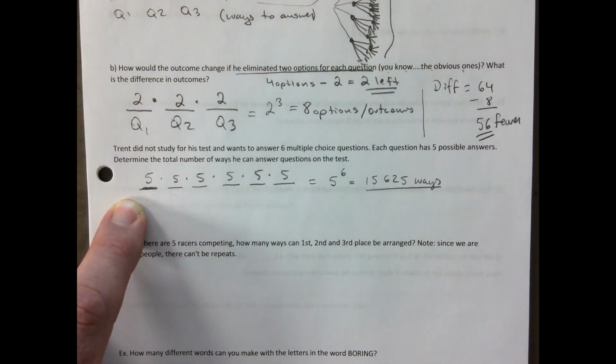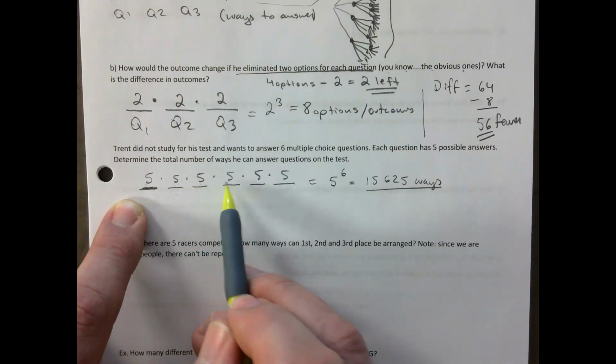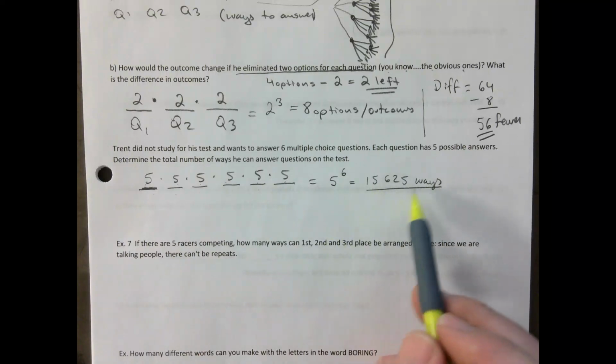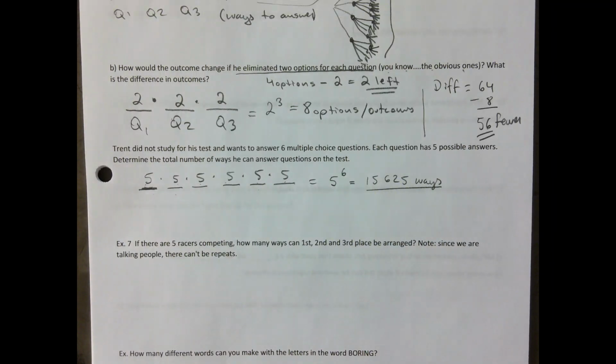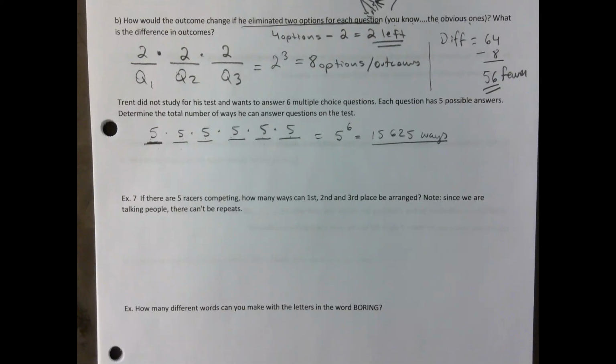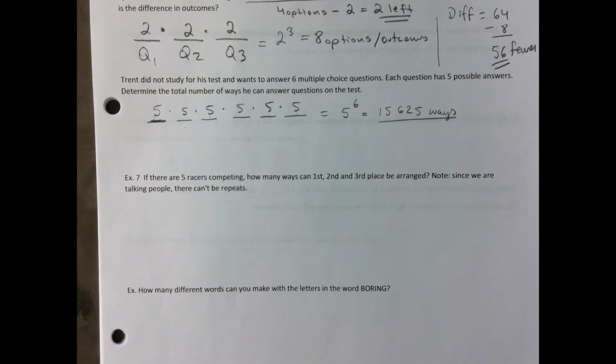By the way, how many ways are there to get them all right? To get every single question right? It's only one way. Right? 1 times 1 times 1 times 1 times 1 times 1. There's only one answer. It'd be 1 out of 15,625 ways. Okay? So keep that in mind. Okay.